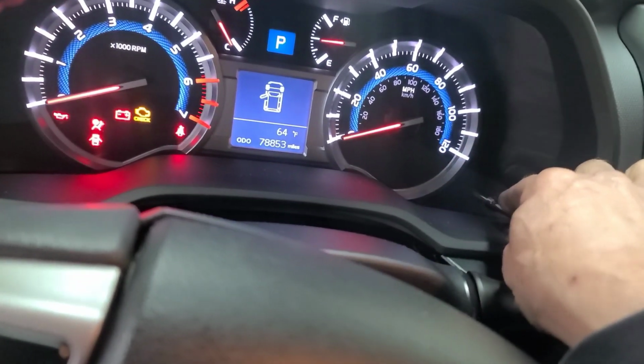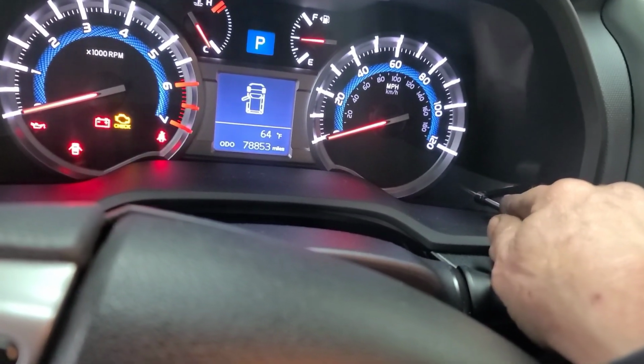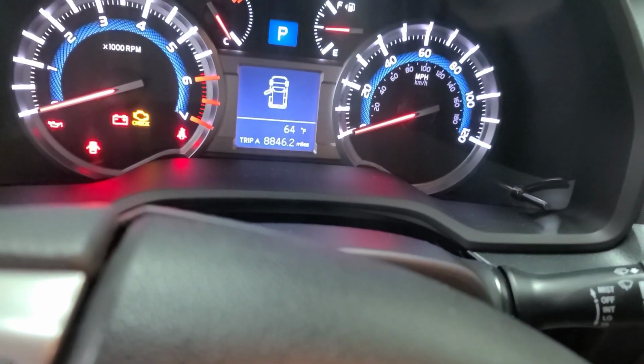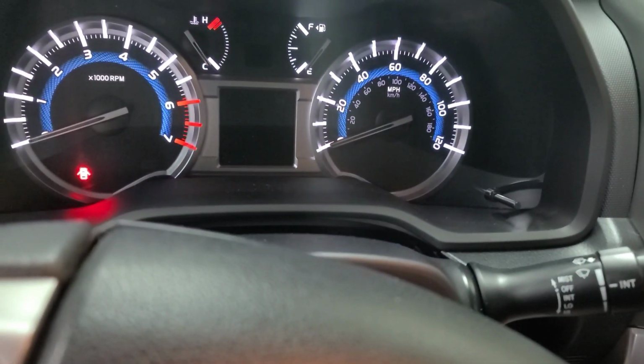And then with this little stick here, you're going to push that until you see trip A. And you're going to leave it on trip A. And you're going to shut the key off.